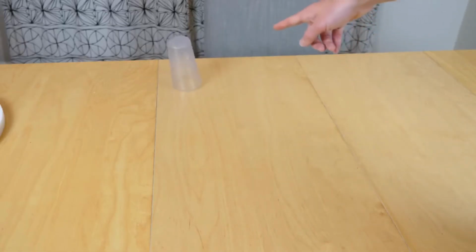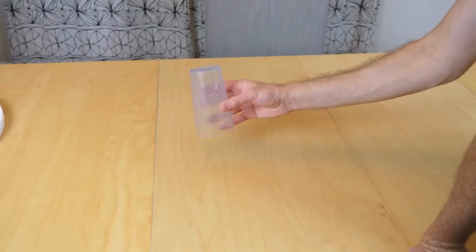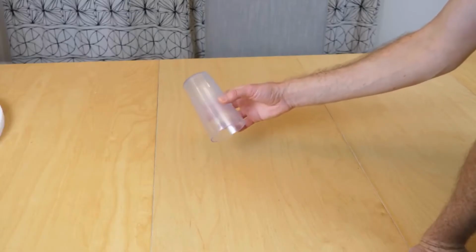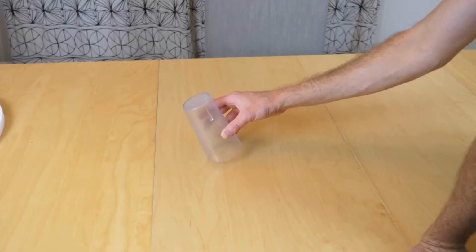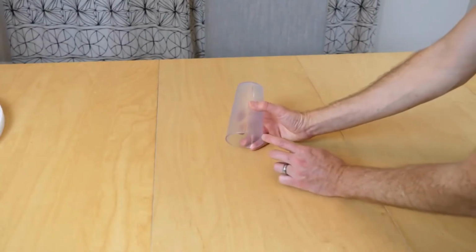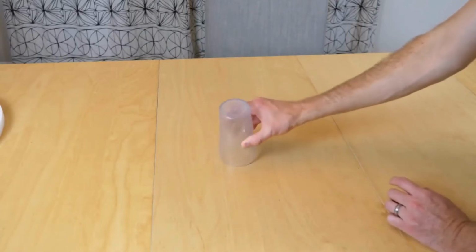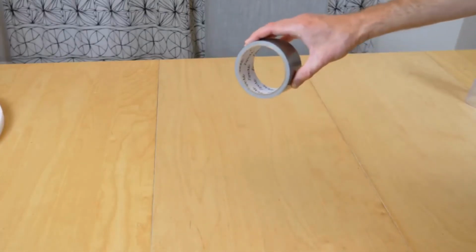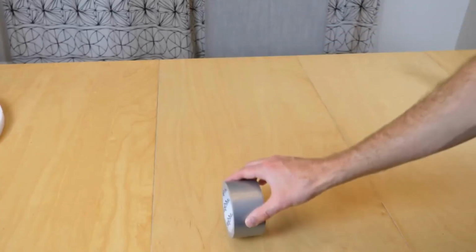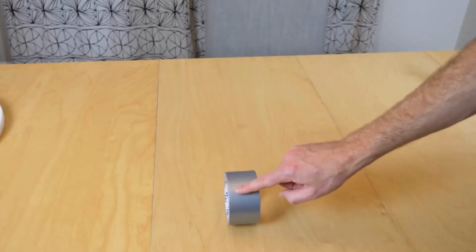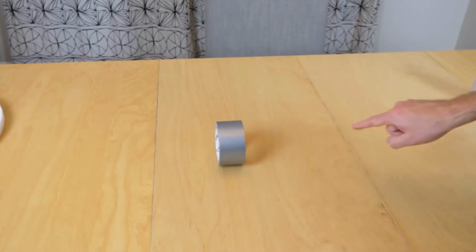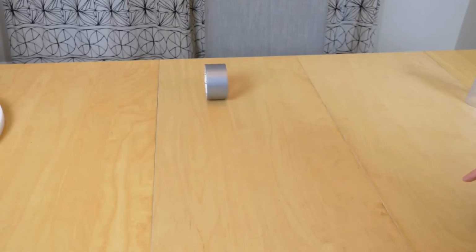Look how long it's going. By using this cup, we're going to try to figure out what's actually the force that's making it stop spinning and rolling. Well, one hint that we should get from this cup is the rolling motion. So for example, I have this roll of duct tape here, and I'm going to roll it across the table. So I'm going to give it some initial energy, and then eventually it stops.